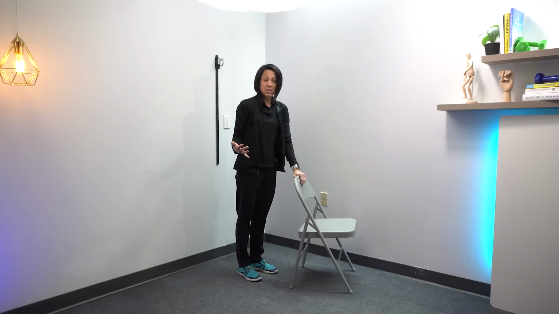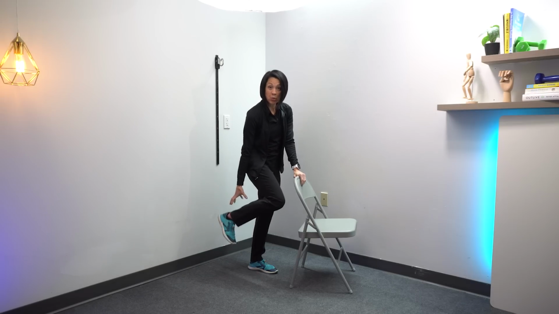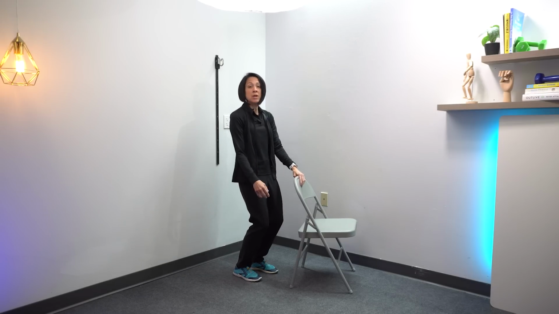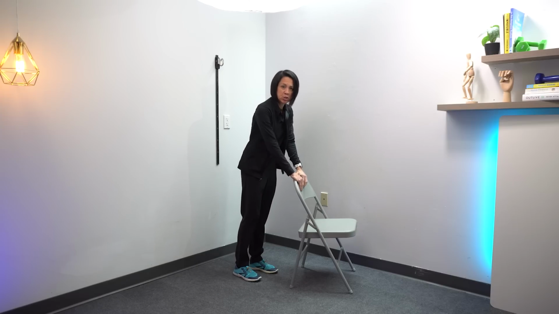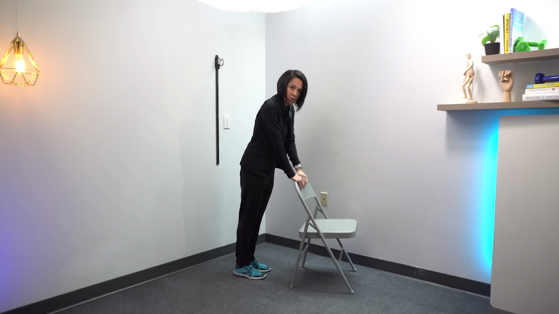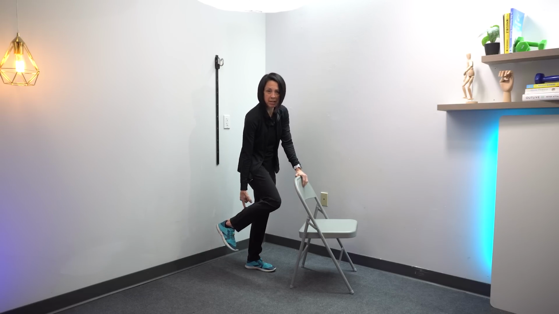All right, now let's talk about strengthening. We're gonna start with the plantar flexors. Remember, I said that's part of the reason why those tibias, those shin bones might translate forward. So you're just gonna go up on your toes and down. We wanna strengthen this muscle back here, okay?